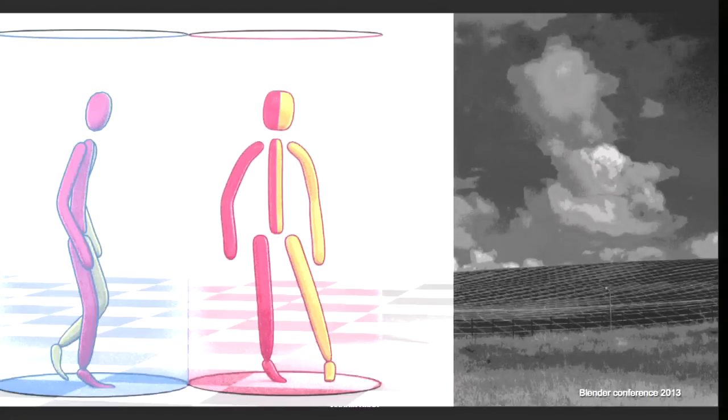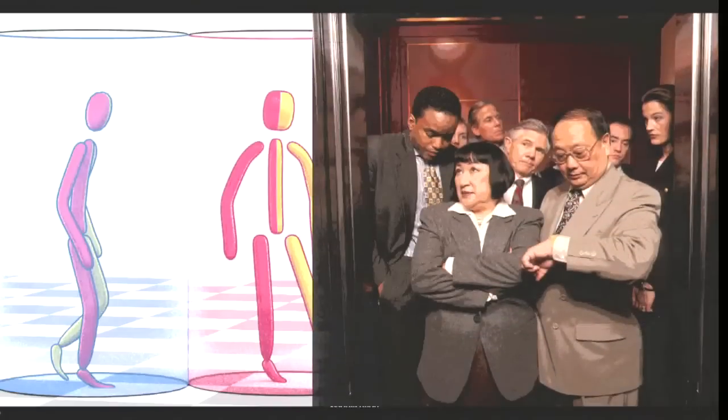Or the cylinders are so small that they can bump into each other, but then you'll see that arms and legs will penetrate other people's bodies, and that doesn't really look realistic either. So instead of that, we want to have situations like this.